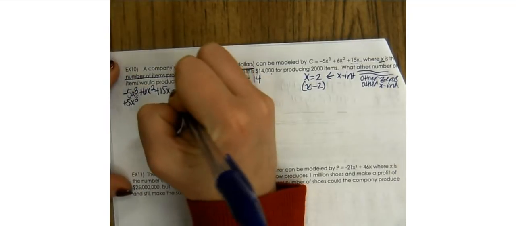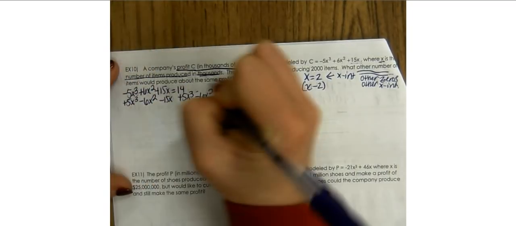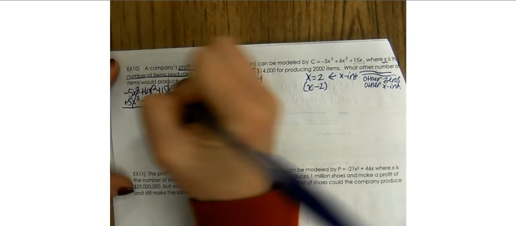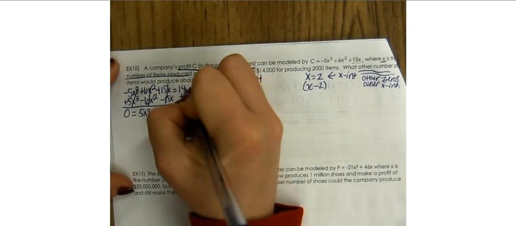So I'm going to add 5x cubed to both sides. I'm going to subtract 6x squared from both sides, and I'm going to subtract 15x from both sides. By doing that, we now have 0 is equal to 5x cubed minus 6x squared minus 15x plus 14.